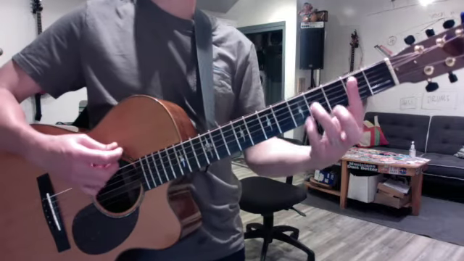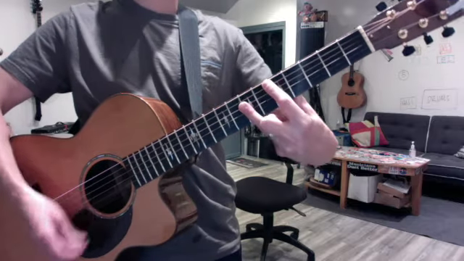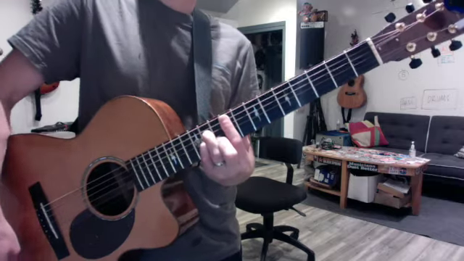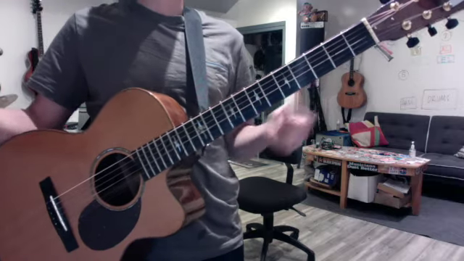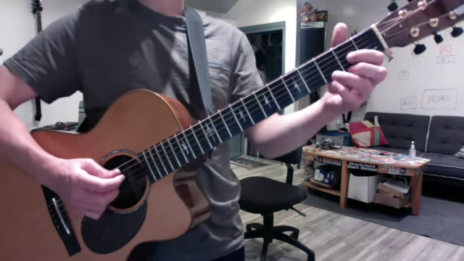1, that's A. 2 is B minor. 3 is C sharp minor. 4 is D. 5 is E. 6 is F sharp minor. Structurally the same, it's just in a different key. Same logic. 3 major, 3 minor. Then do it in D.